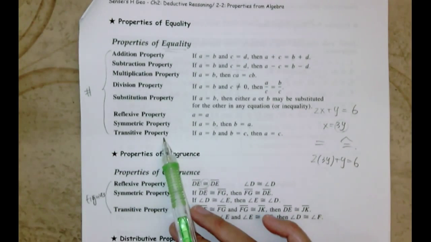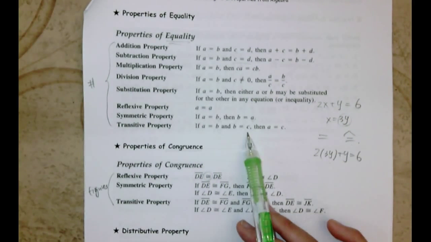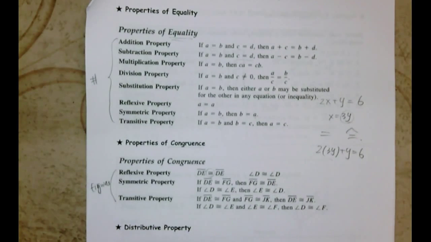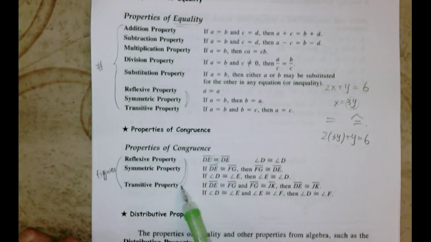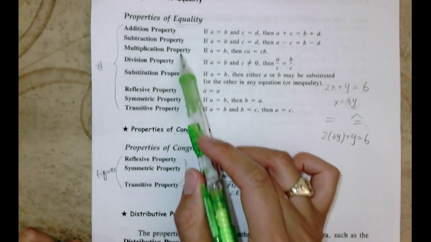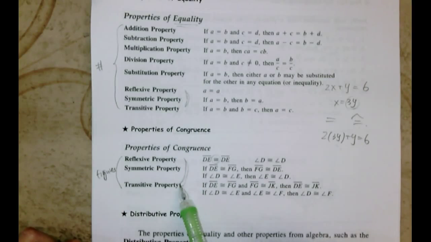And then the transitive property is if A equals B and B equals C, then A has to equal C. Now, these three are the ones that work for congruence too, but these three only. None of these others work for congruency. These are only for numbers. These three also work for congruence.